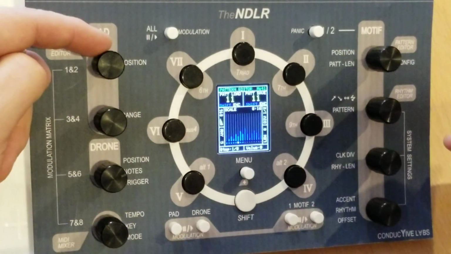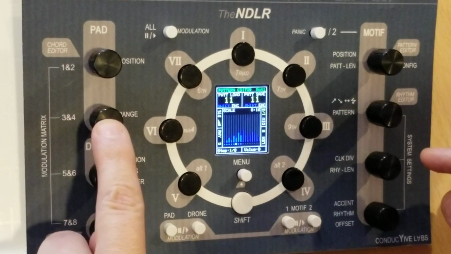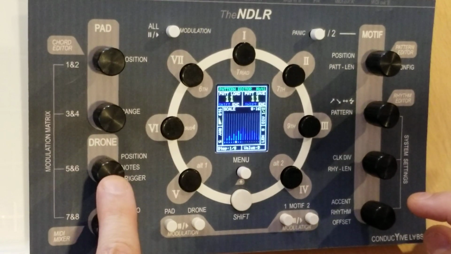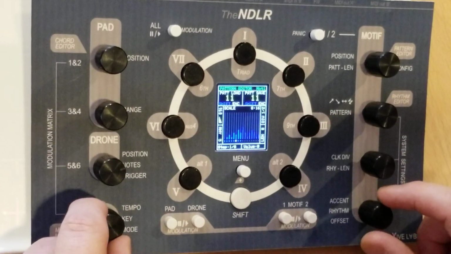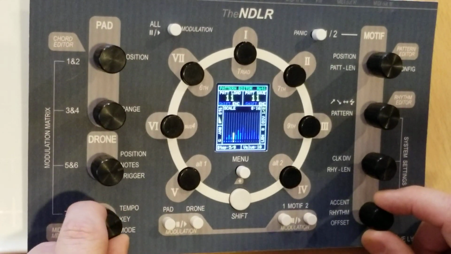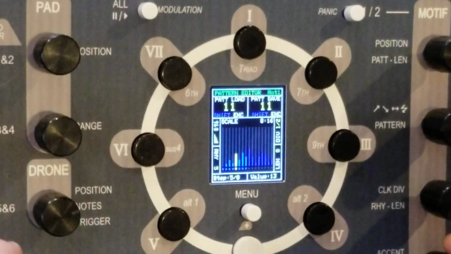So this is how you load a pattern, and this is how you save a pattern. This knob changes the variation. This one changes the clock div. This one changes the rhythm. This one changes the length. And these are sort of like etch-a-sketches where you can move your cursor on each of the notes, and this one will change the value. So let's give a listen to that.